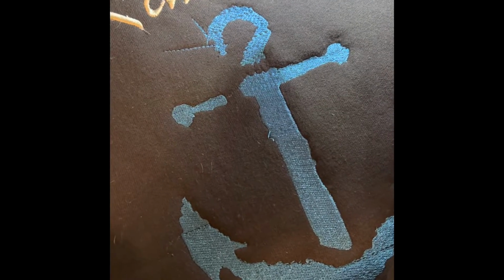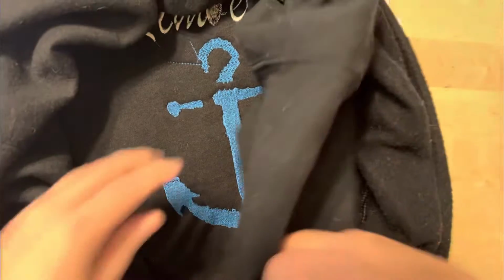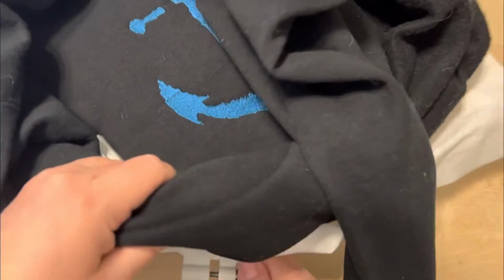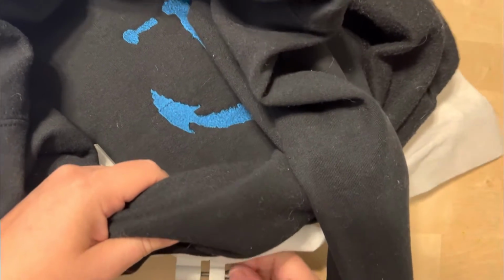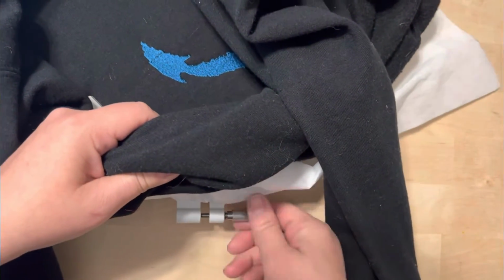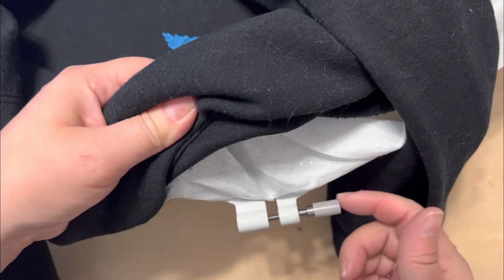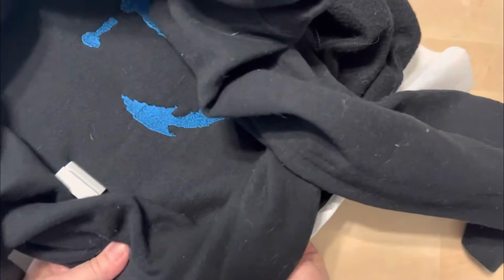Our project is almost finished, so we're going to take it over and take a look at it. Okay, our project is now finished, so you want to go ahead and pop it out of the hoop. Usually on the sides here, there will be a little tongue on the side that you can pop this out with. This one area and here. Get that out.